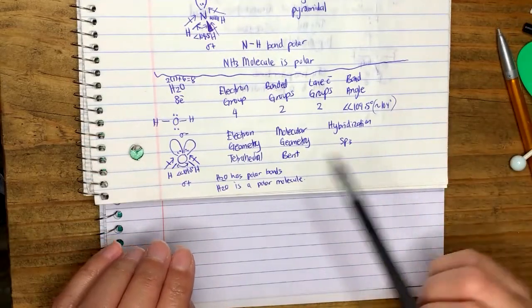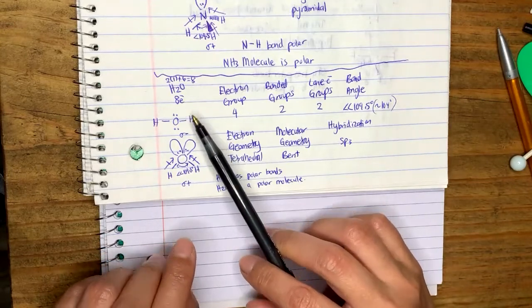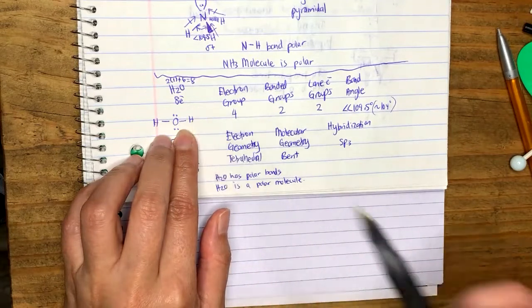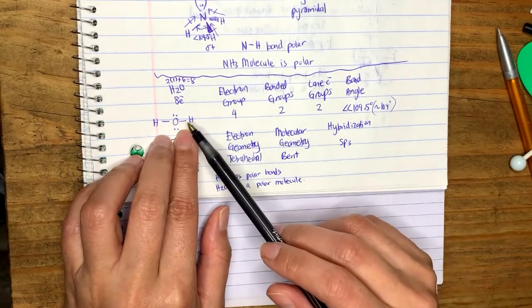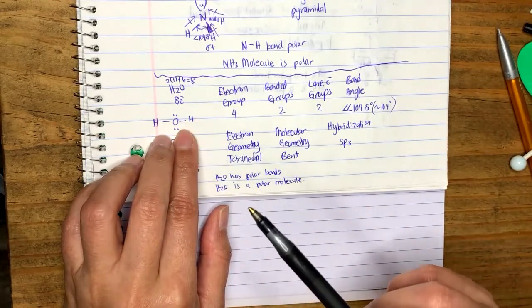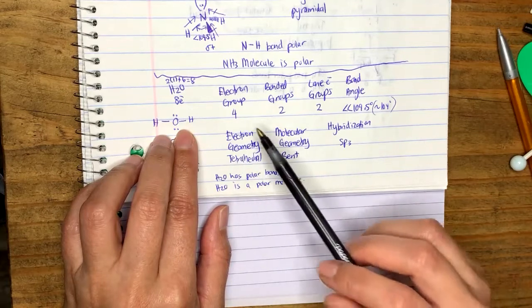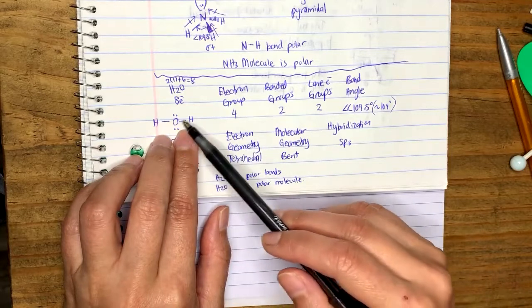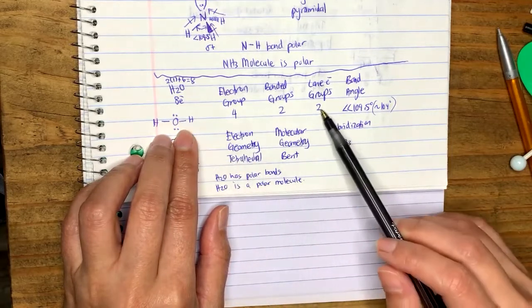So the other one that's 4 groups here is water, H2O. We have 8 electrons. So you drew this before, okay? That's the Lewis dot structure, but it does not tell you anything about the shape of water. I like to say water is like the hidden Mickey. Okay, I'll show you why. So 4 groups, 2 of them bonded, 2 of them alone. 1, 2, bonded, 1, 2, lone, okay?